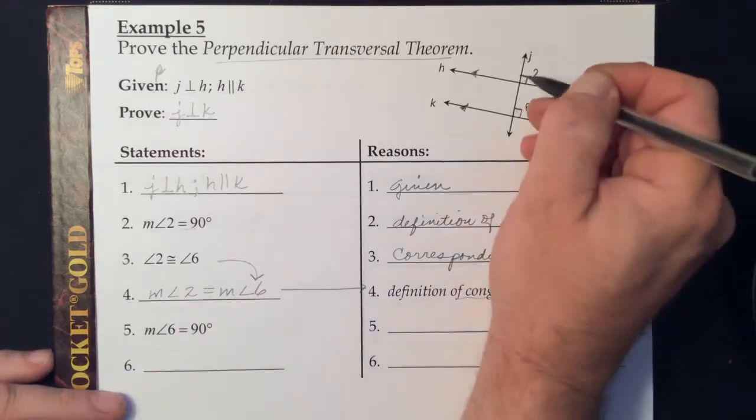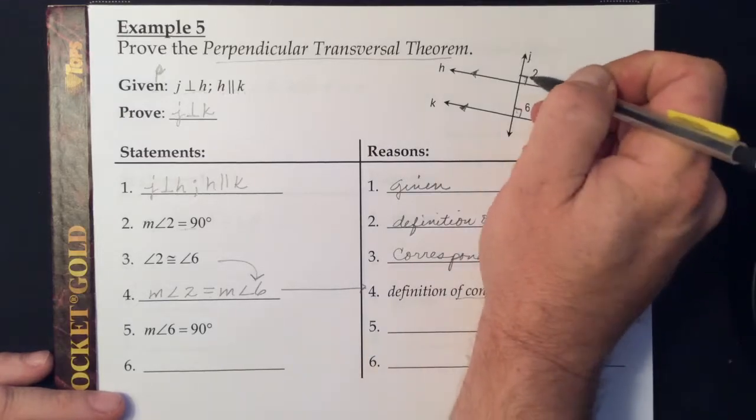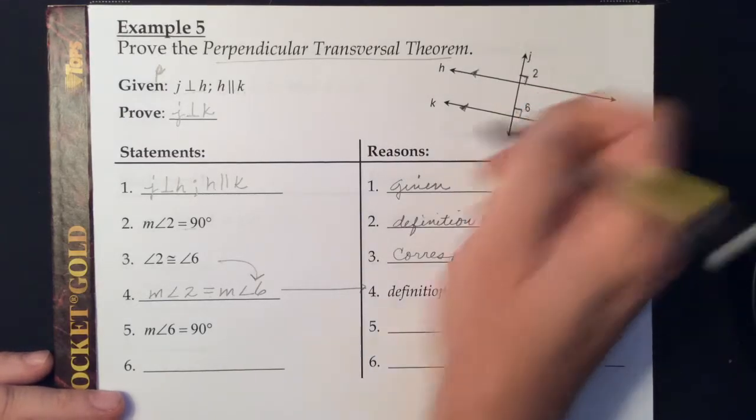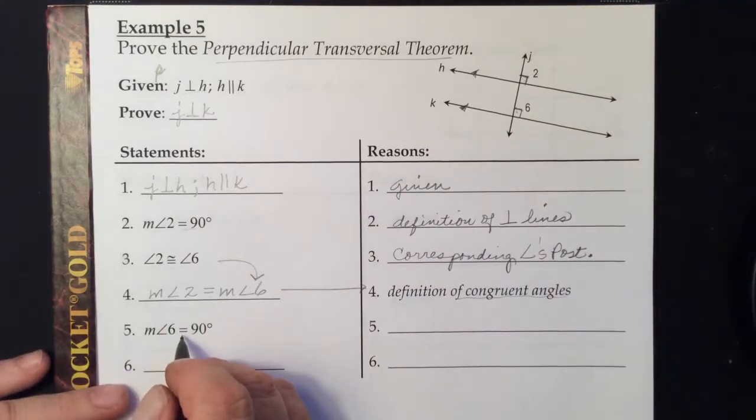Okay, so again, we know these are congruent up here. And then the measure of angle 6 is 90 degrees. Well, we know that 2 and 6 were congruent, and since 2 is a right angle, doesn't 6 have to be a right angle? So what they're doing is they're using the transitive property here.